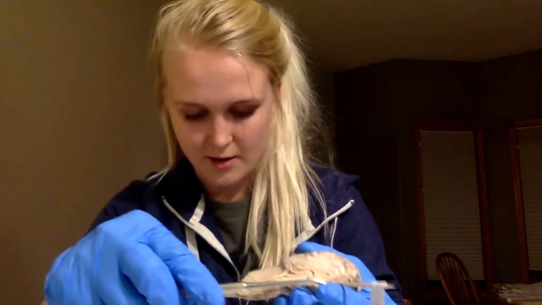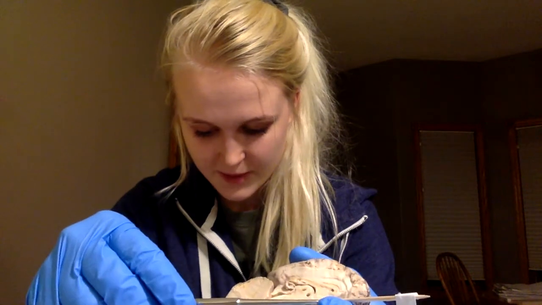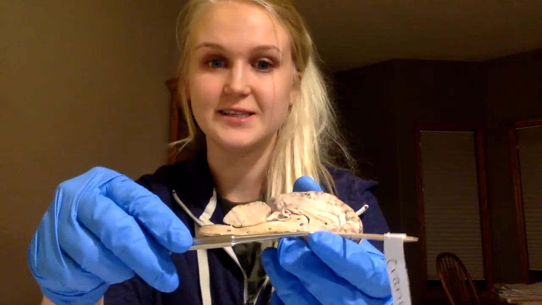And finally, there are 12 pairs of cranial nerves that leave the brain.